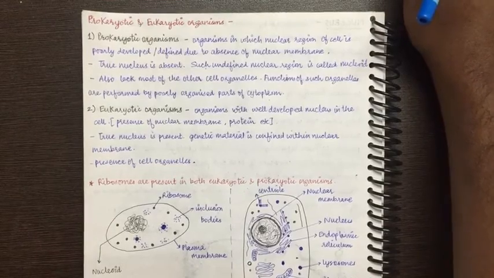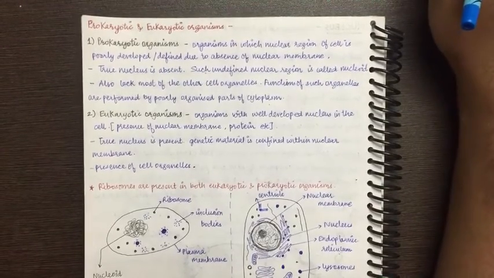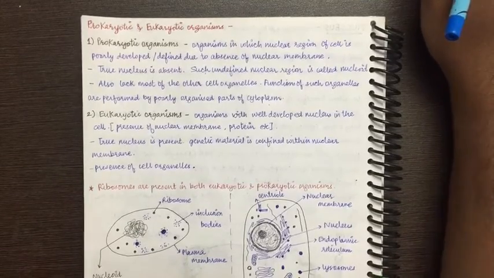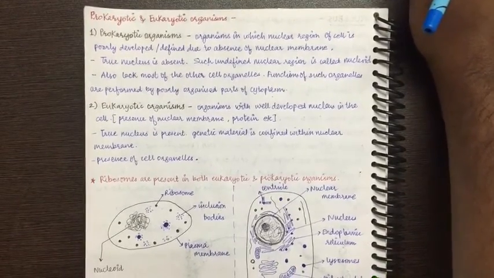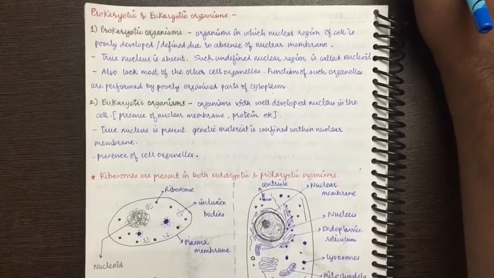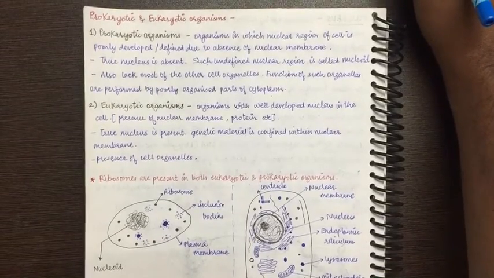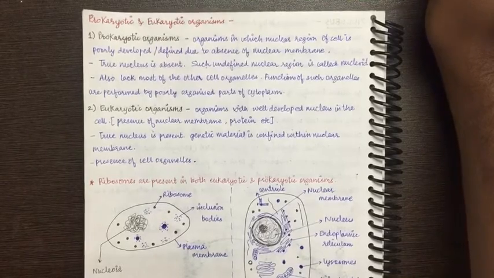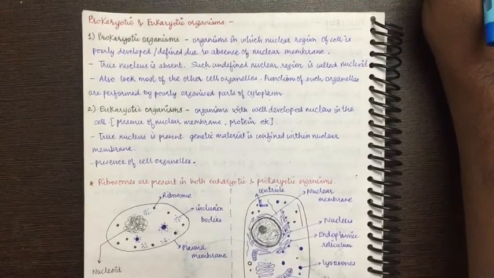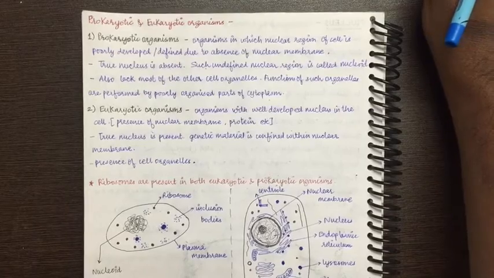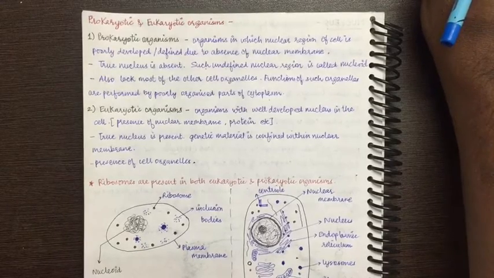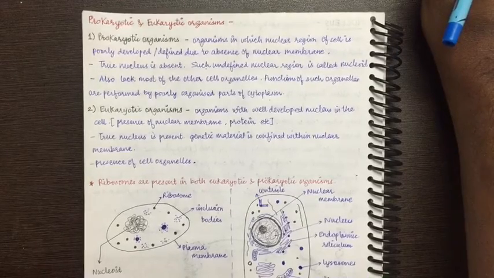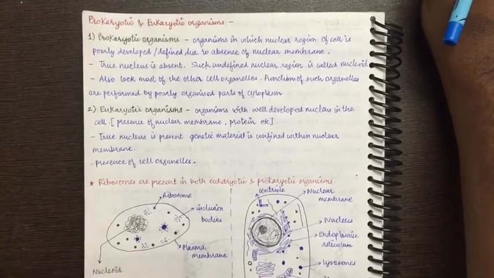One more point about prokaryotic organisms: they also lack the cell organelles. We have studied what a cell organelle is. Cell organelles are the parts of the cell which are developed to perform a specific function. Likewise, in our body there are organs to perform specific functions. Each organ is allotted a specific function. So in the cell, each organelle is given a specific function to perform.